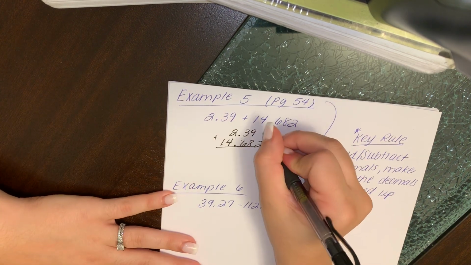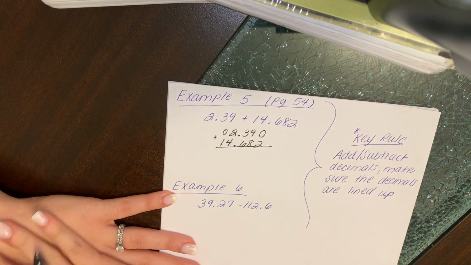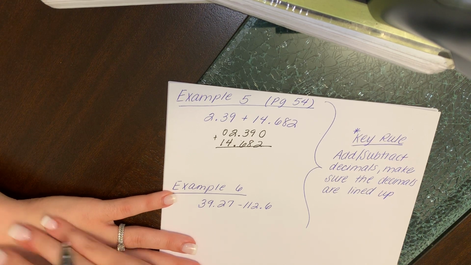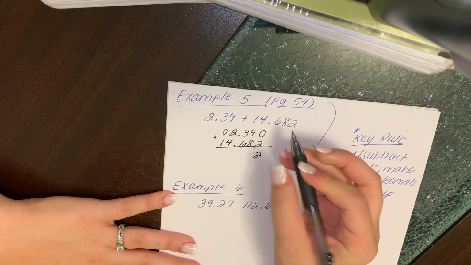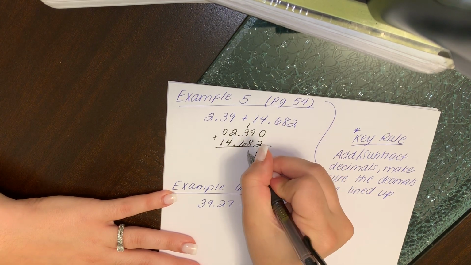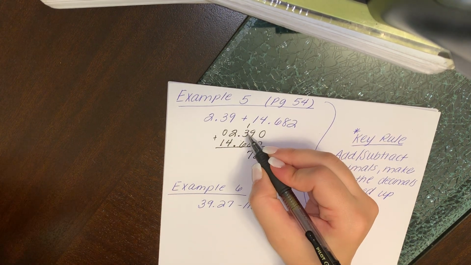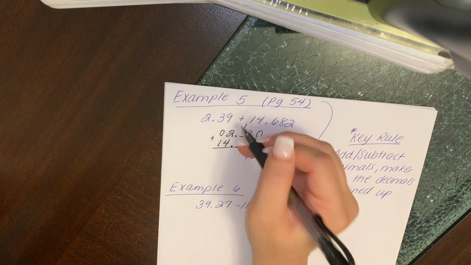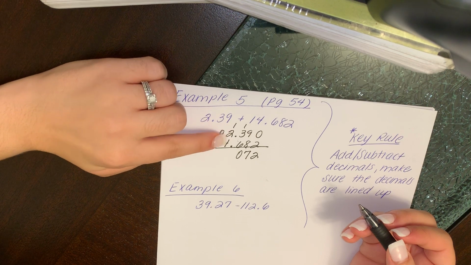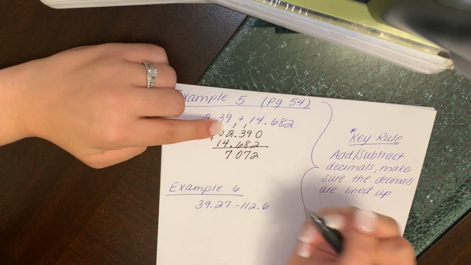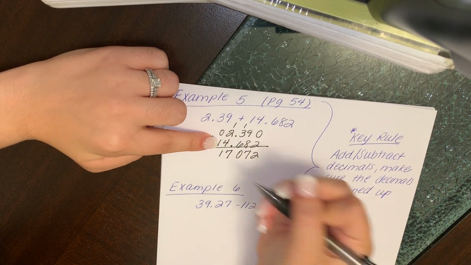That's right, 0 represents nothing. So you can fill those in with zeros, and it makes it a lot easier to add, because 0 plus 2 is 2, 9 plus 8 is 17, 1 plus 3 is 4, plus 6 more is 10, 1 plus 2 is 3, plus 4 more is 7, and 0 plus 1 is 1.